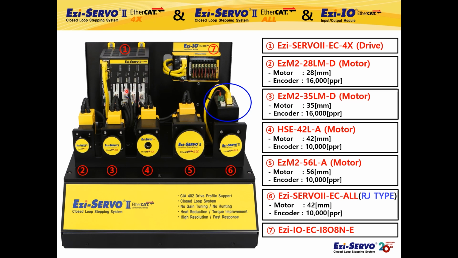A 4-axis drive, 1 axis of the integrated type motor, and the digital I/O module are daisy-chained through EtherCAT communication, and the power supply is wired. After inputting power, simply connect to the EtherCAT master in use, and a total of 5-axis step motors and digital I/O modules are connected. User can test every module at once.